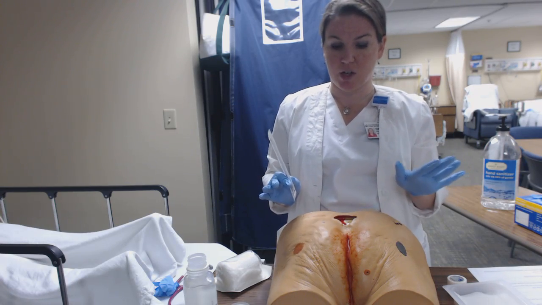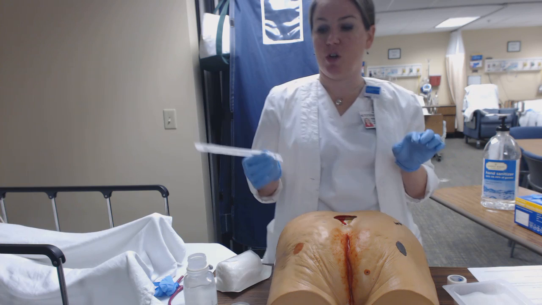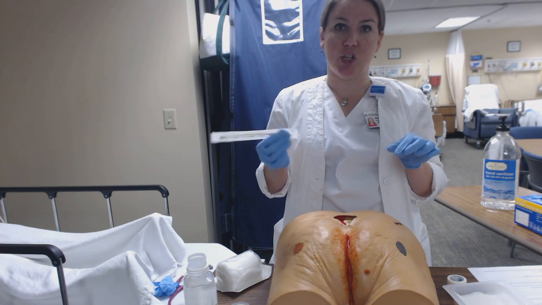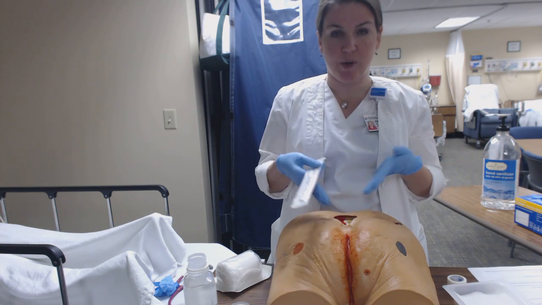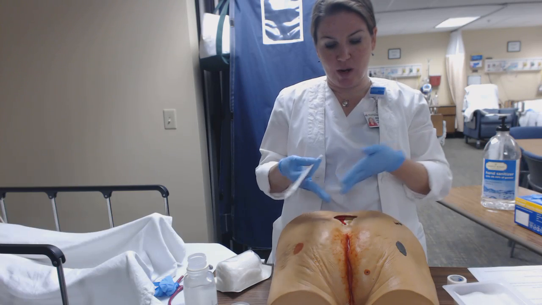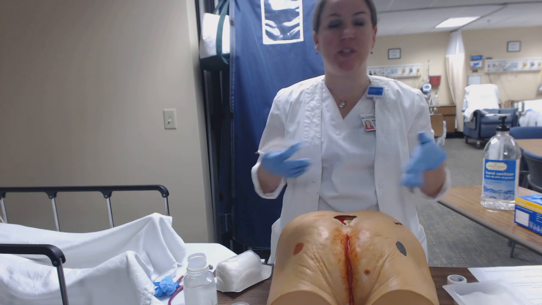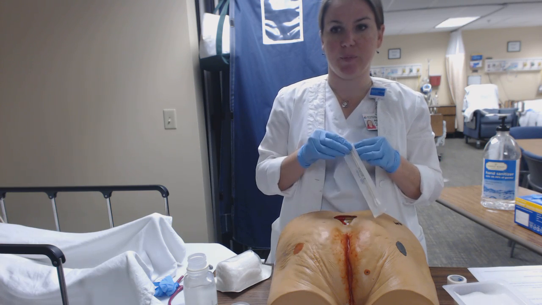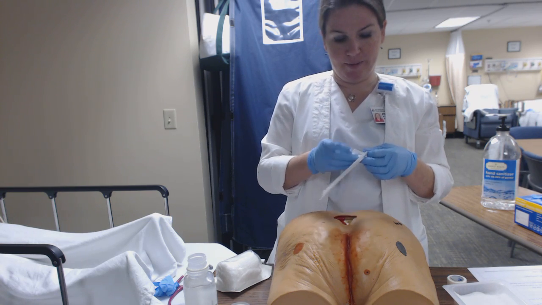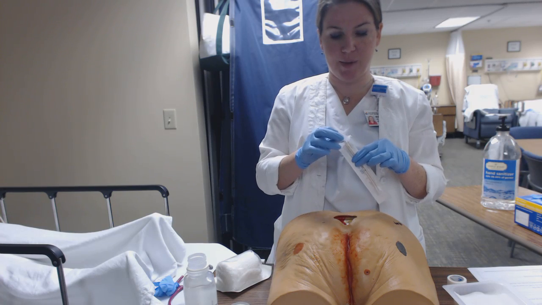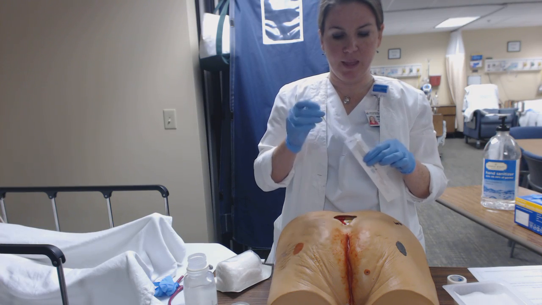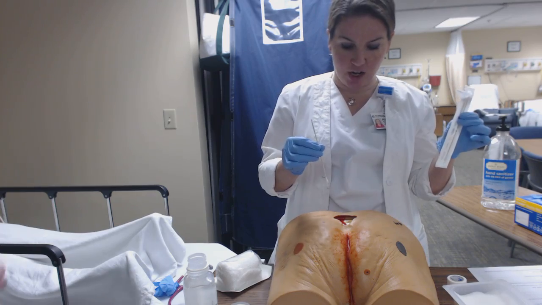We're not going to put sterile gloves on at any point, so we can measure now, or we could measure before we cleaned it. But this way, we're able to visualize the wound, and we've removed any exudate that might be on there.